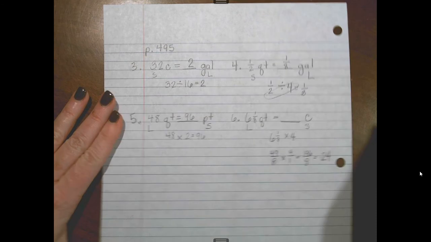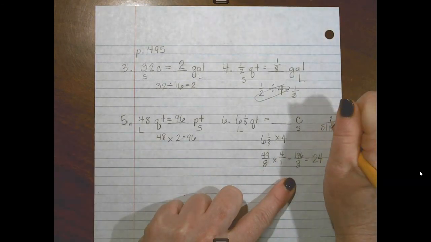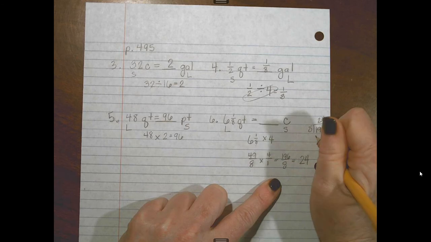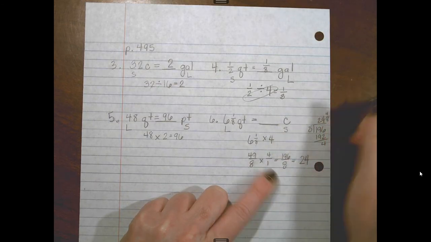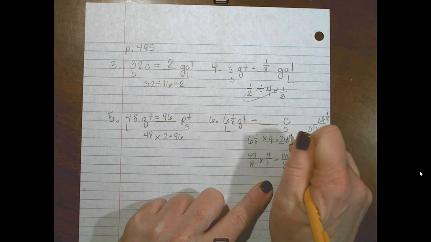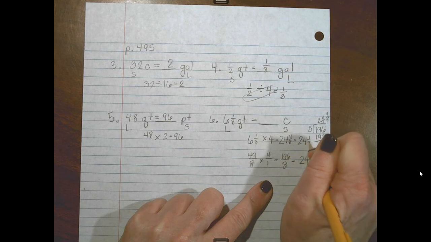So I'm going to just slide out to the side. 8 goes into 196. I know it goes 24 times. 24 times 8 is going to be 192. So I have 4 8s left over. So guys, this is 24 and 4 8s, which is the same as 24 and a half, right?